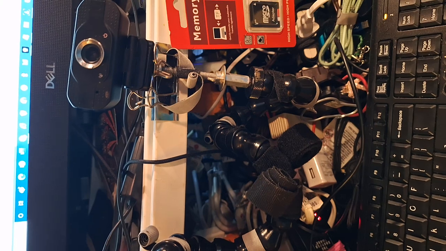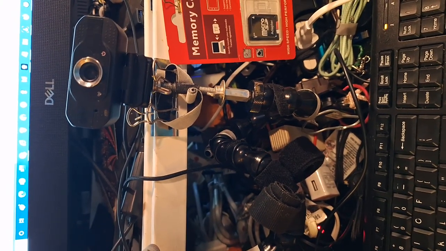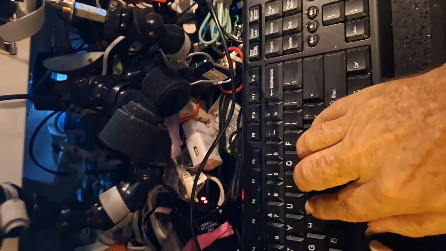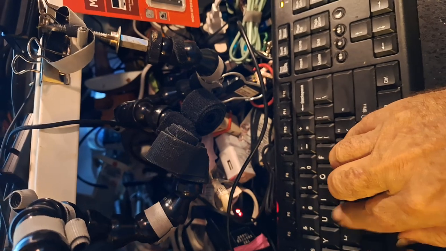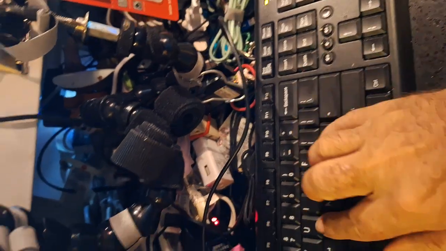It's really organizing, backing up, really. Backup videos.